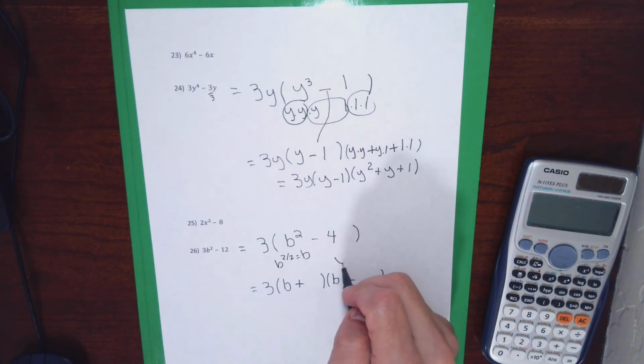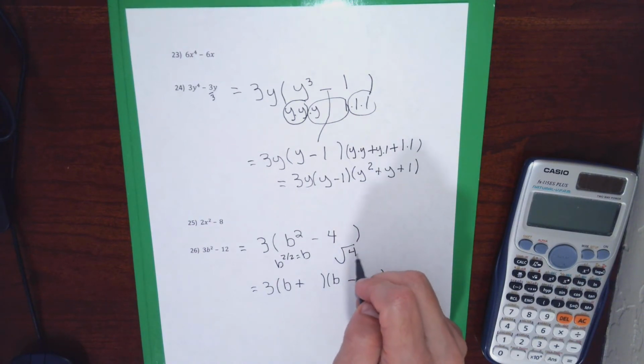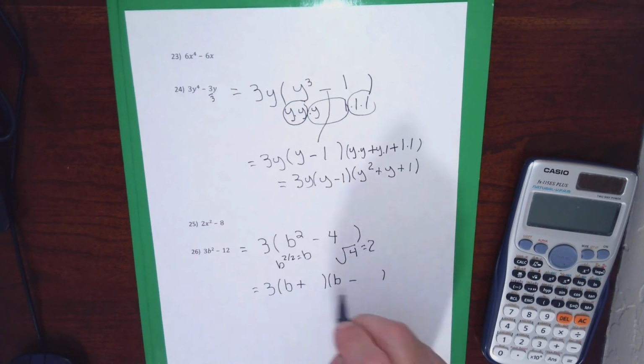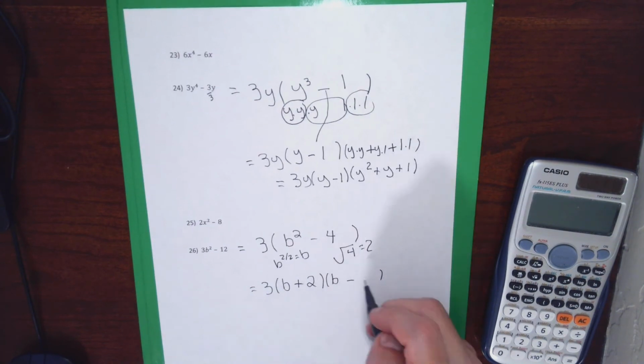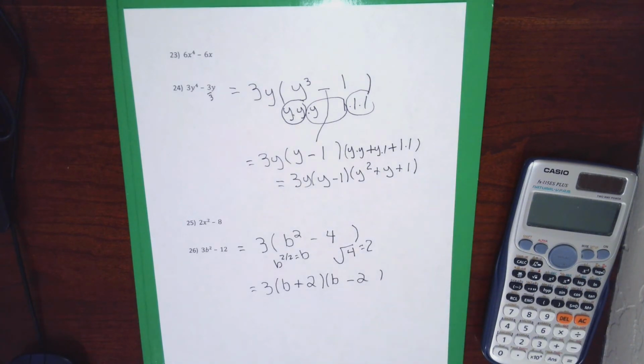So for the b squared, I'm going to divide its exponent by 2 and get a b to the first power. Because the b came before the signs in the original problem, it's going to go before the signs in my answer. I'll square root the 4 and get a 2. Because the 4 came after the sign in the original problem, the 2 that the 4 square roots into goes after the signs in my answer. So that feels like a good answer for 26.